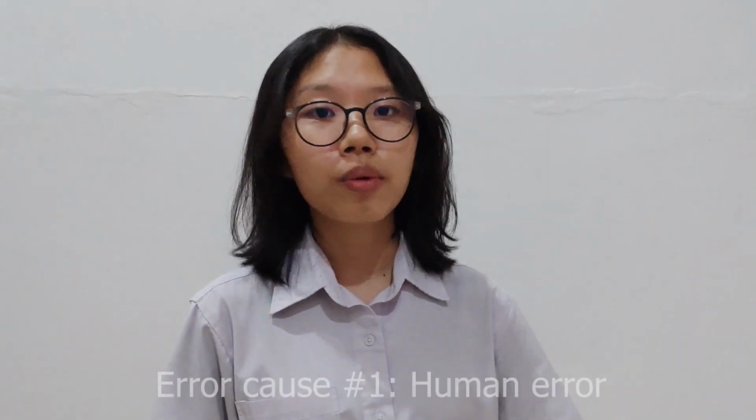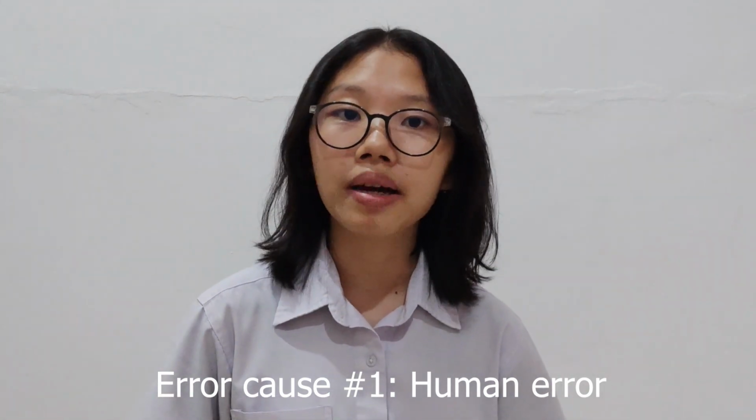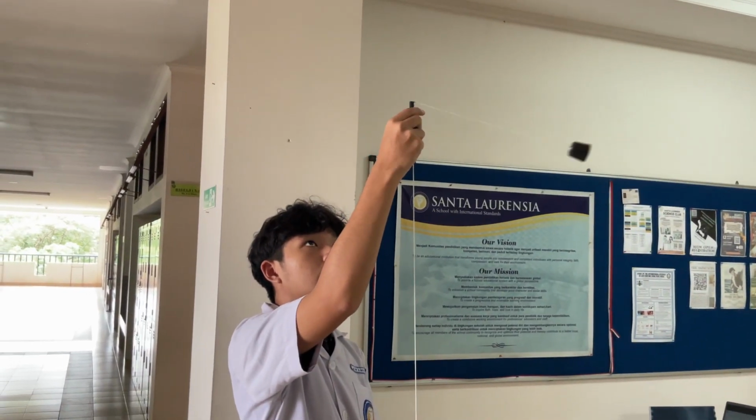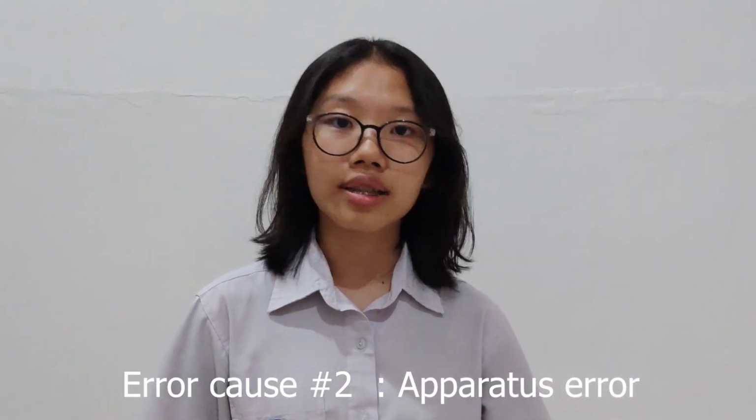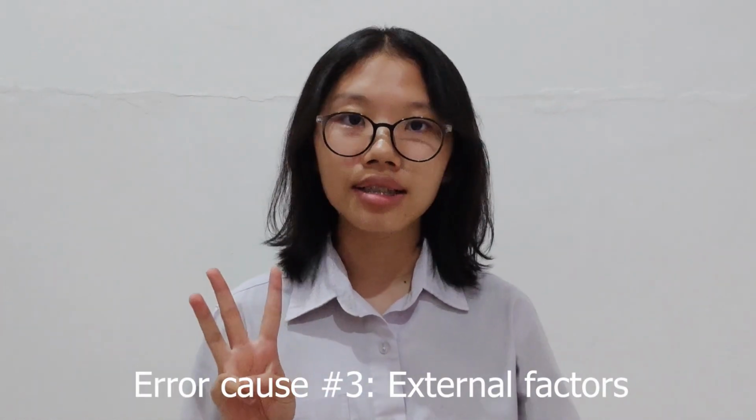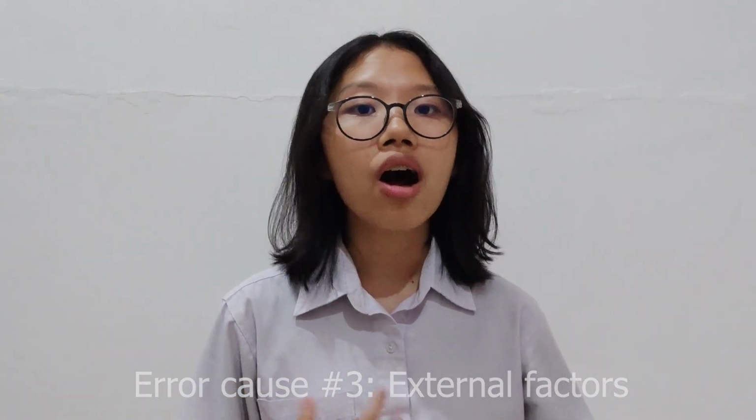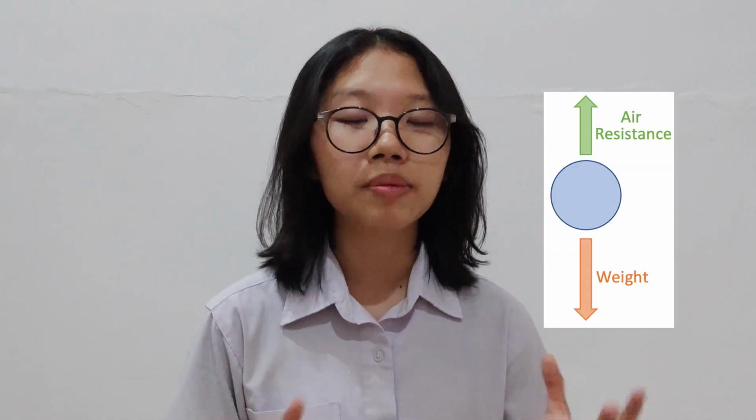While the percentage error falls below 5%, this error could be caused by several reasons. First, human error. The inaccuracies may be caused by the timing measurements. Furthermore, the execution of the circular motion may not be perfect. Second, apparatus error. For example, friction at the pivot point can create an opposing force that reduces the effective centripetal force acting on the object. Third and last are external factors. Factors such as air resistance acting on the rotating object will also oppose the centripetal force.